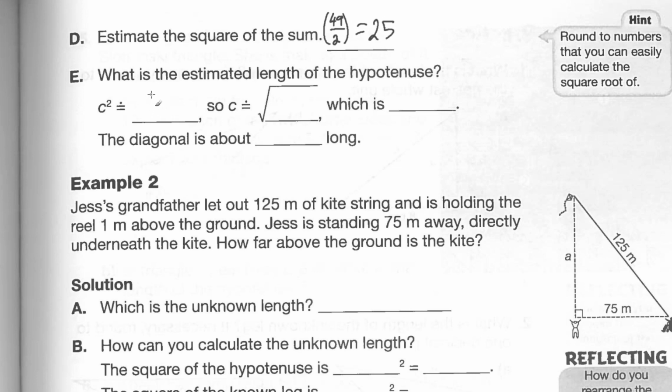So what is the estimated length of the hypotenuse? Well, the hypotenuse squared is equal to about 25. C squared is equal to about 25. And so C is equal to about the square root of 25, which is 5 inches. So the diagonal is about 5 inches long. It's actually 4.949747, etc. But there you go.